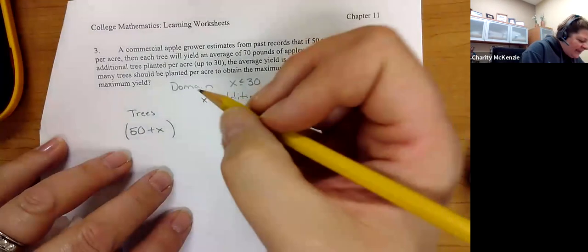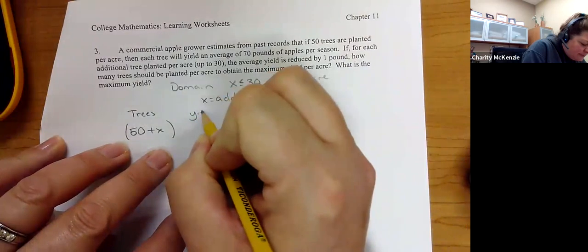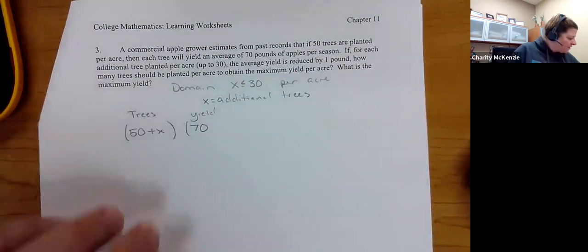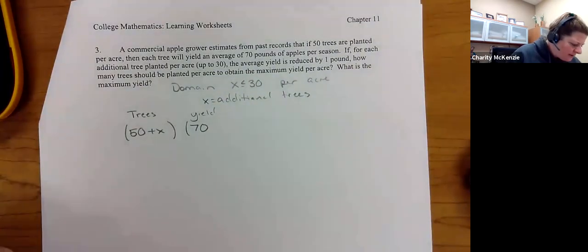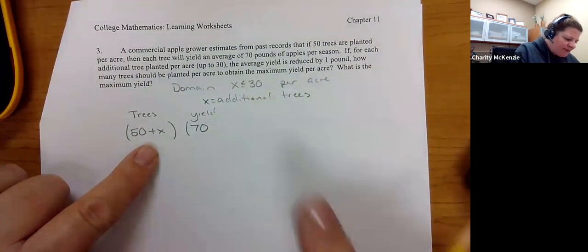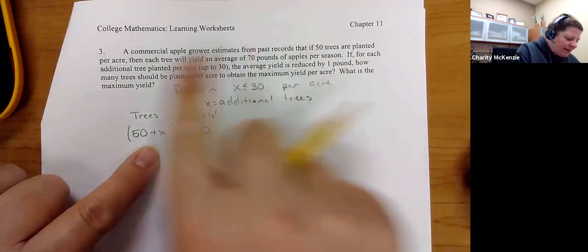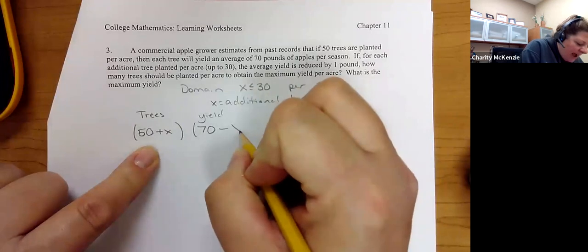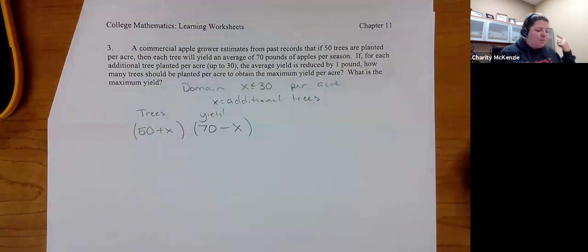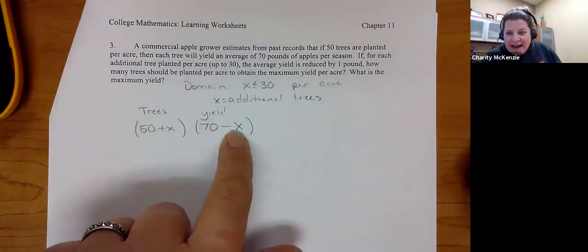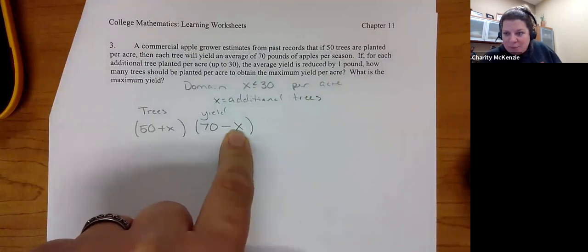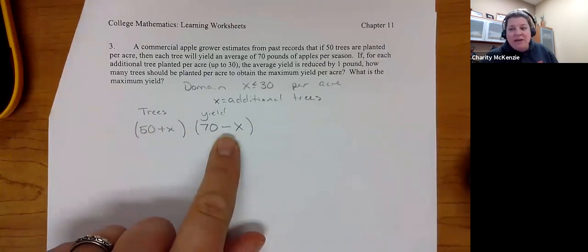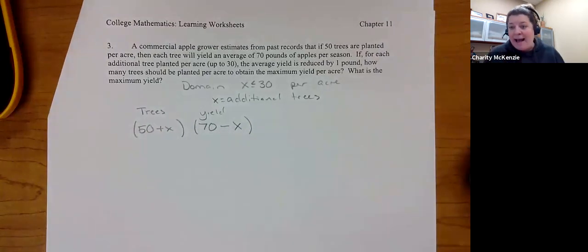So if I think of my yield, right now I get 70 per acre. So these are all, no, that's per tree, right? 70. So this is our number of trees, 70 pounds of apples per season. Yeah, each tree. But I have to subtract off however many new trees, 1 pound. So it's like 1x, 1 pound per tree. So if I multiply the number of trees by the yield, I'll get my yield of apples.